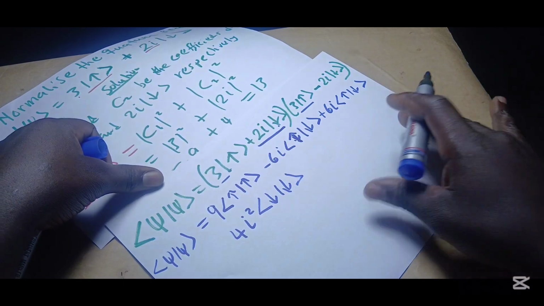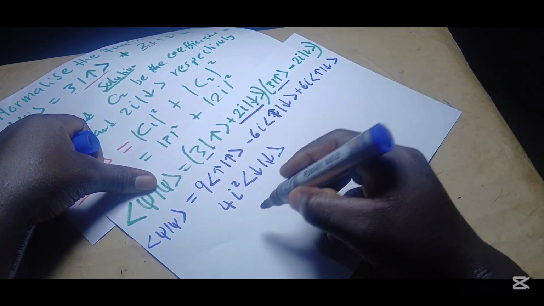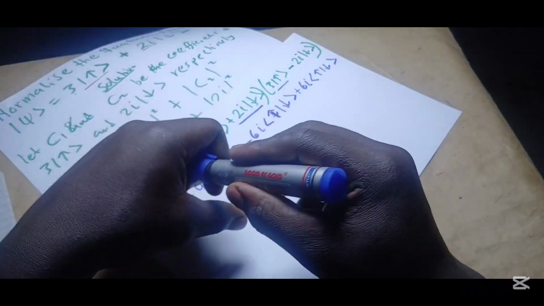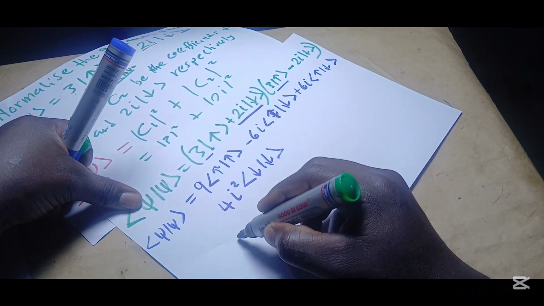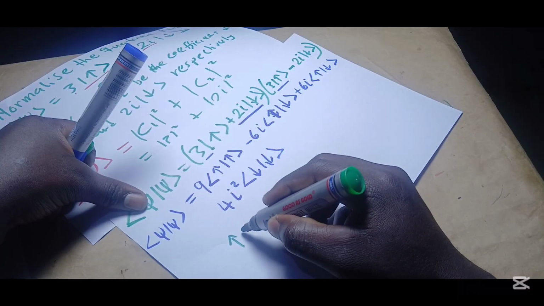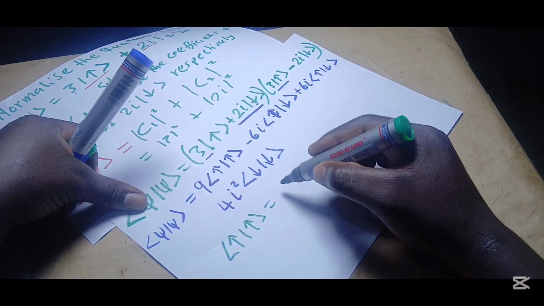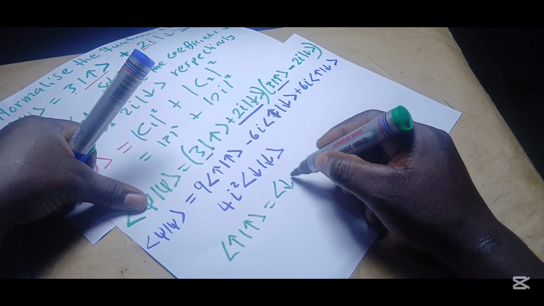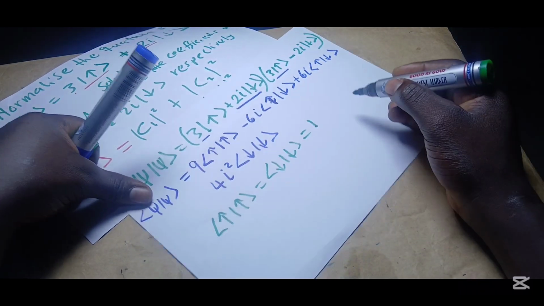So what we do next is that we are going to assume that spin up, spin up, and spin down, spin down, are equal to 1.